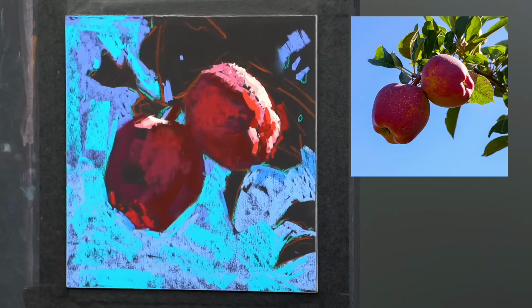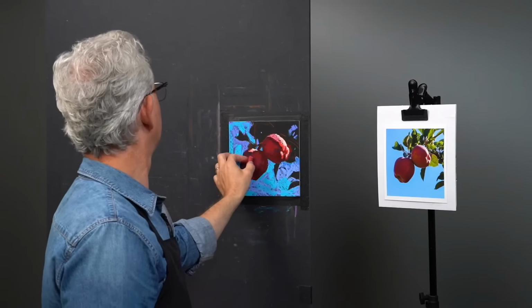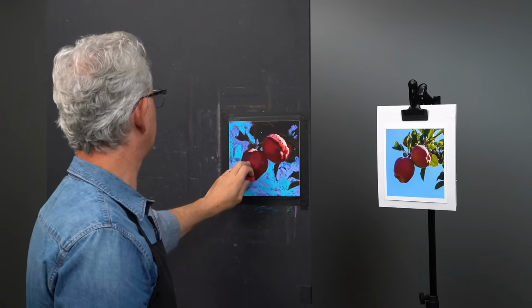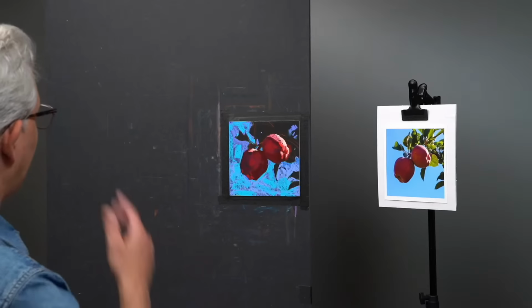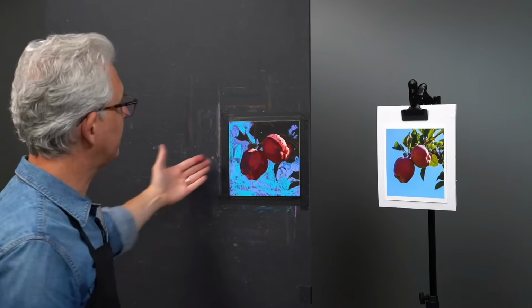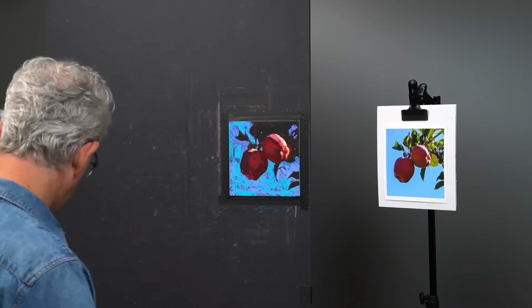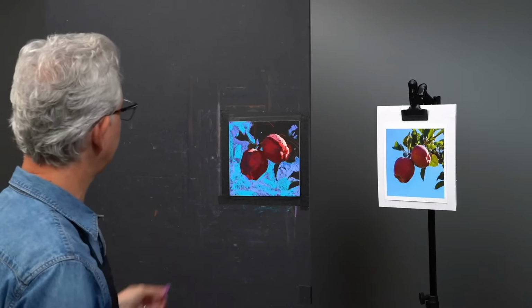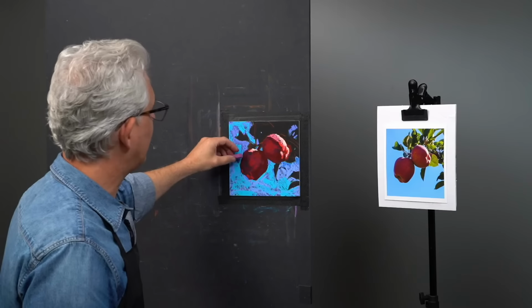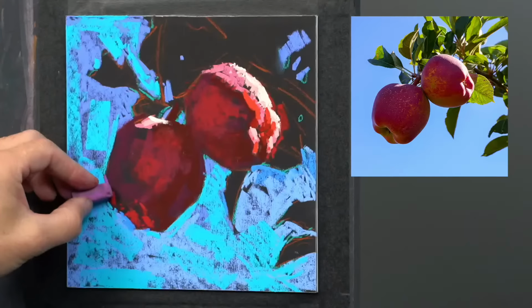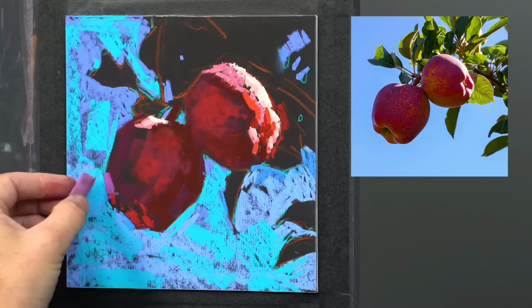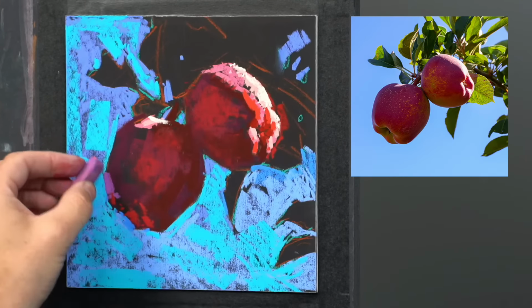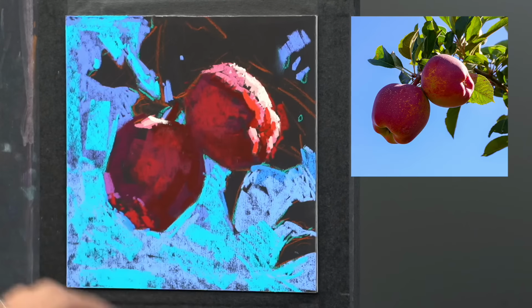I got little finger marks on there. It's good. And on that side, we're going to hit that with some lavender, some really pretty cooler violet, and just let that frame out the edge of this apple in a surprising and wonderful way, a little cool color.